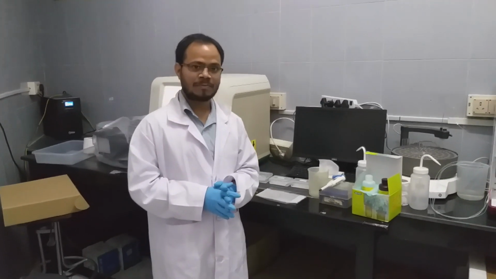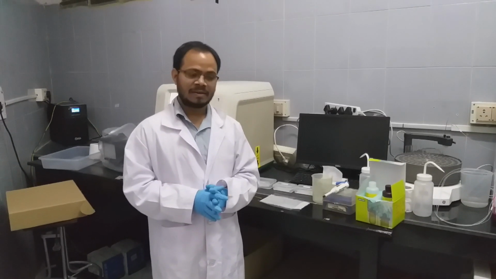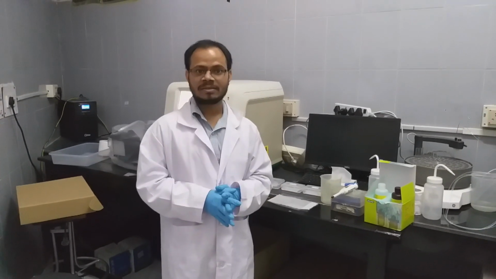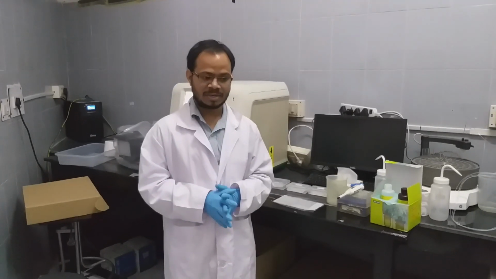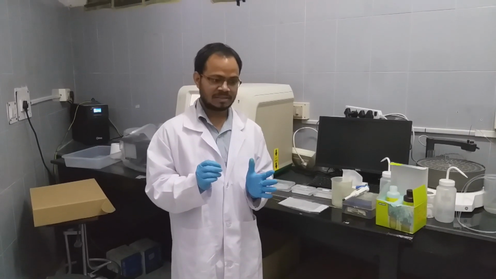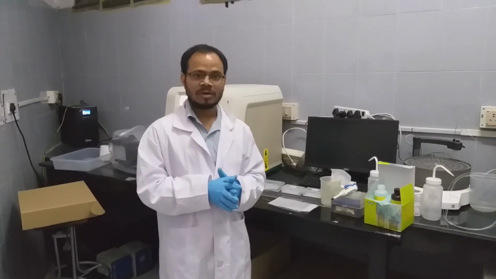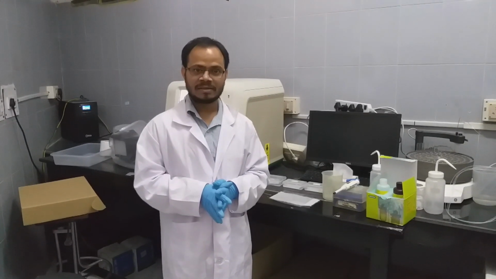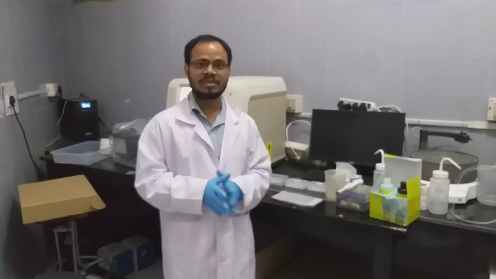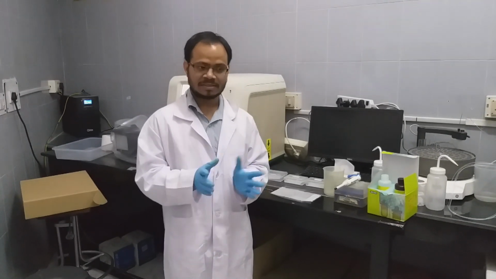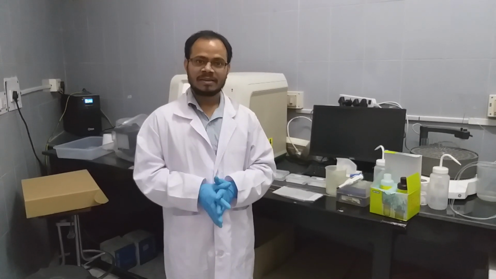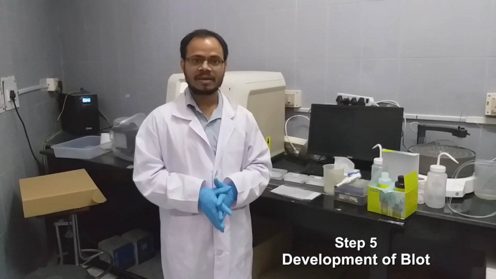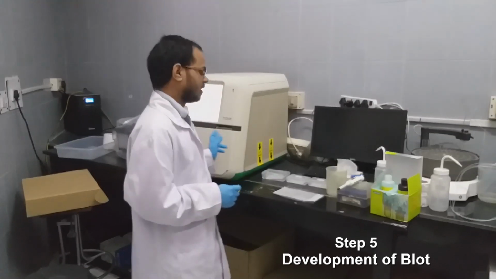Luminol, in the presence of hydrogen peroxide and peroxidase enzyme, which is present in the horseradish peroxidase conjugated secondary antibody, is converted by the horseradish peroxidase into excited state luminol by deprotonating and oxidizing it. This excited state product gradually loses its energy by releasing luminescent photons. That light will be detected using this instrument.